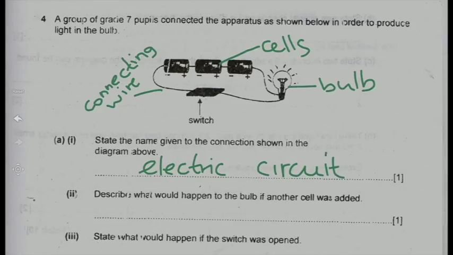It is called an electric circuit. That is the diagram above. It is the connection of a wire, the cell, and the bulb together with the switch. The next question, which is question Roman figure 2.